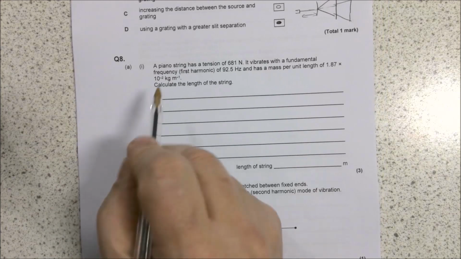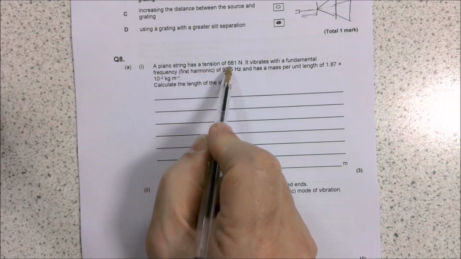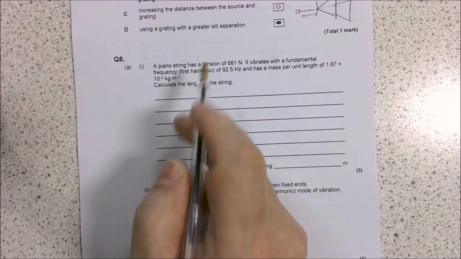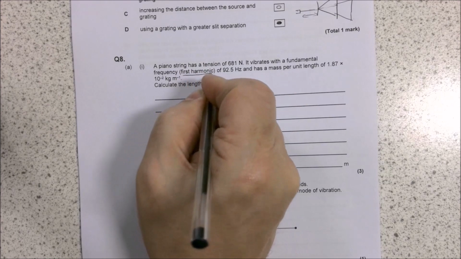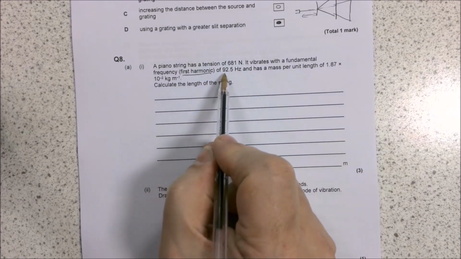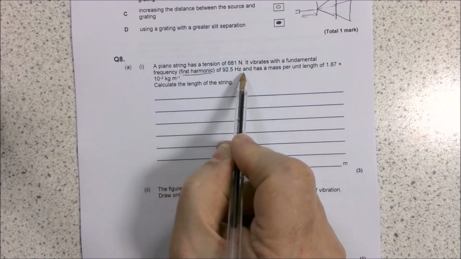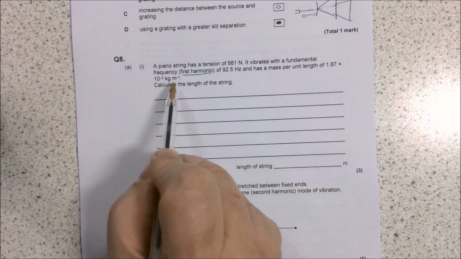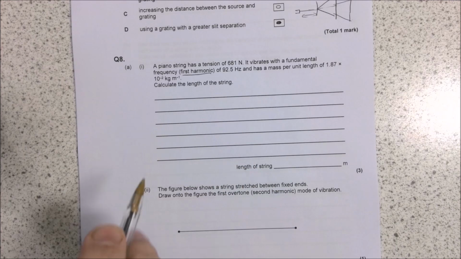Okay, so question 8. A piano string has a tension of 681 newtons, vibrates with a fundamental frequency, which is what we now call only the first harmonic, so stick with that name, of 92.5 hertz, and has a mass per unit length of 1.87 times 10 to the minus 2 kilograms per meter. Calculate the length of the string.